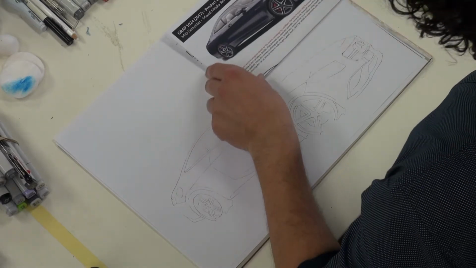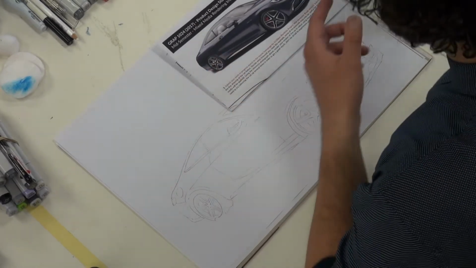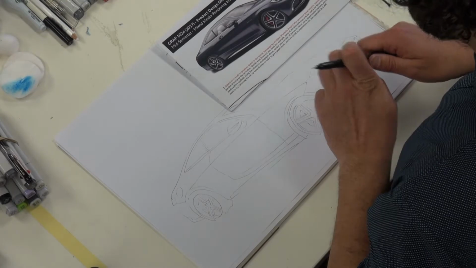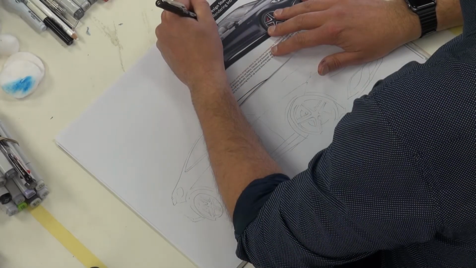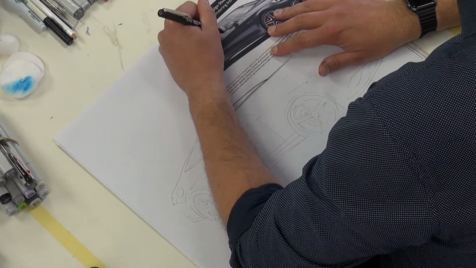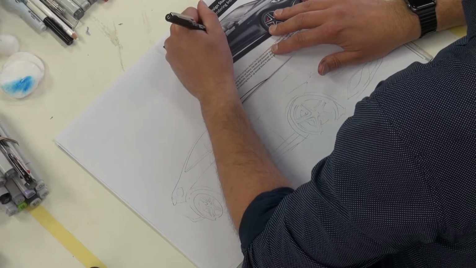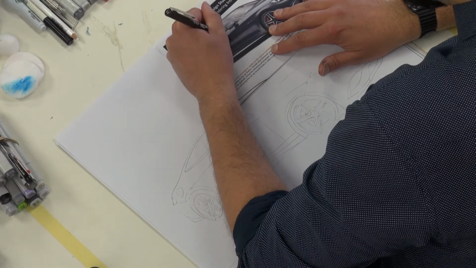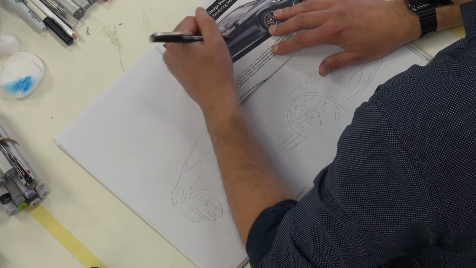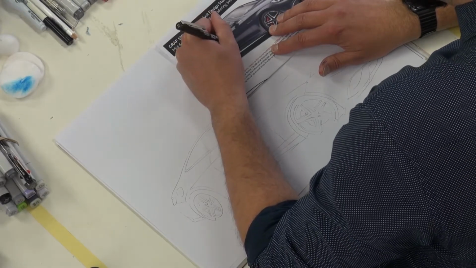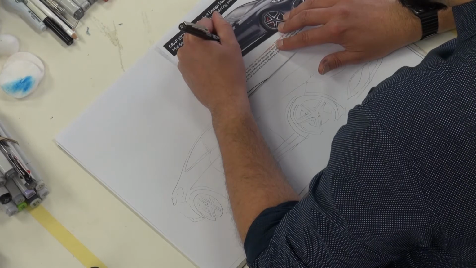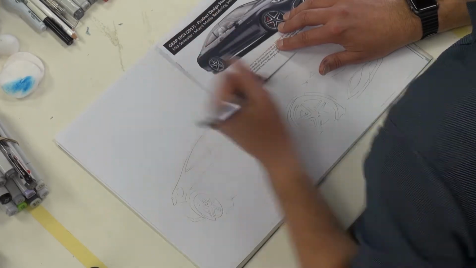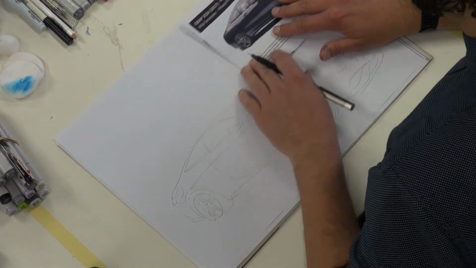So I want to run a section view profile through this car. Okay, so I'm just going to draw a contour line that runs along the car body. So you can review the video there.